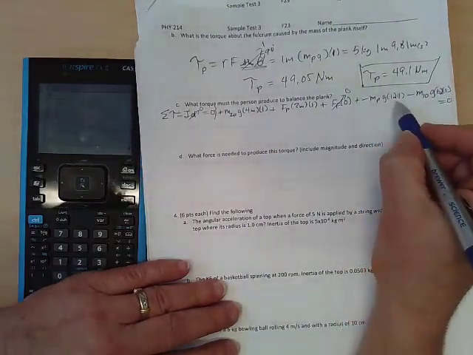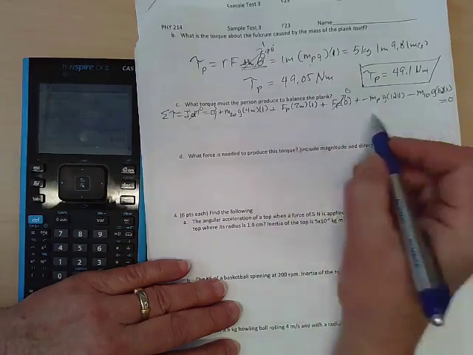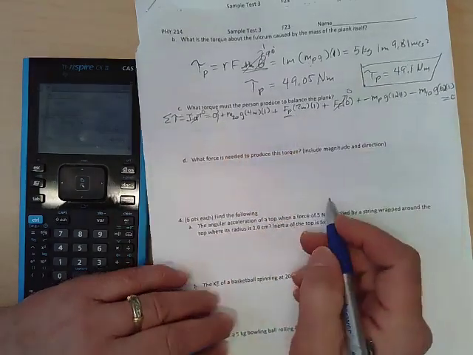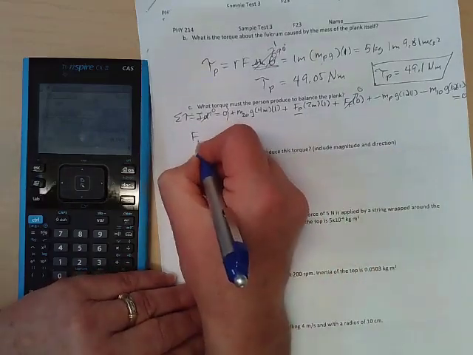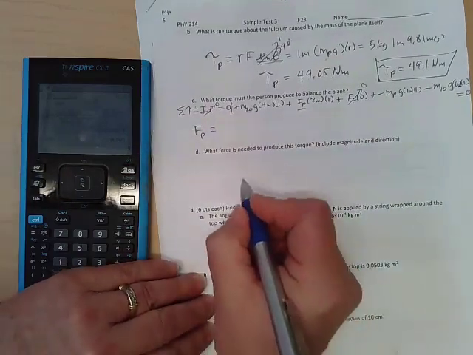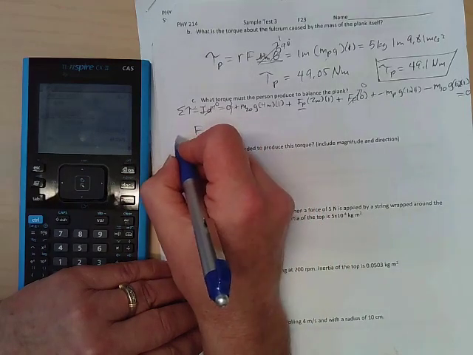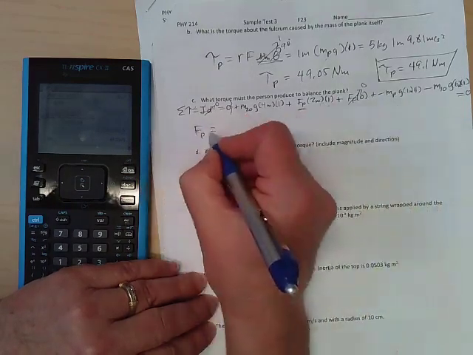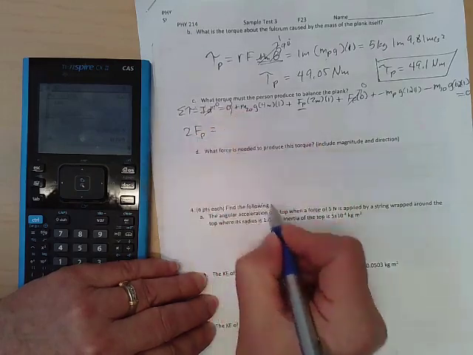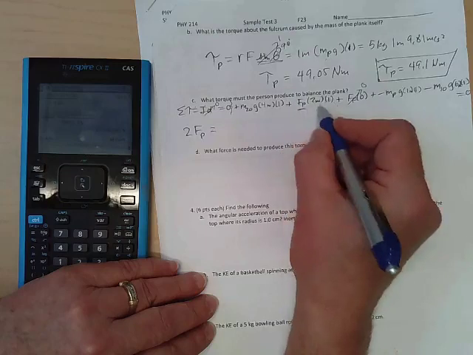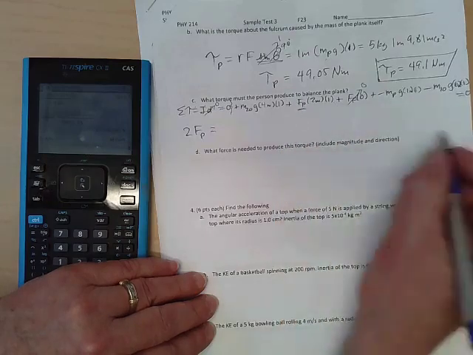And I think we know everything except for F sub P, so we can solve for F sub P. Let's solve for 2 F sub P first, just to make it a little more clear. So 2 F sub P is just what this term is, and then let's bring everything else to the other side.